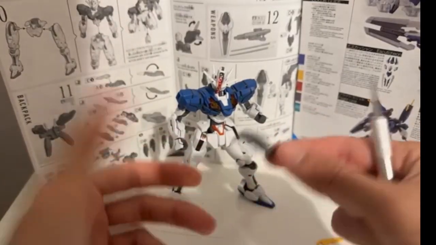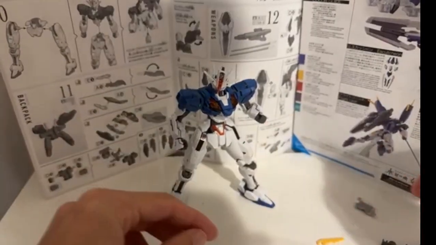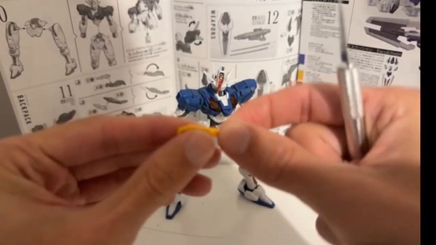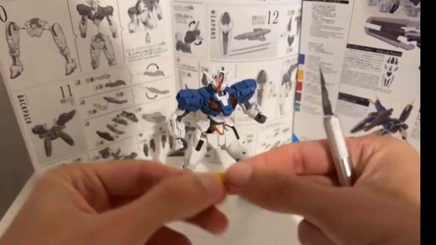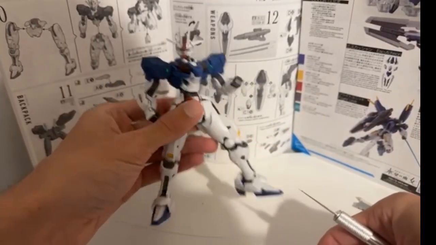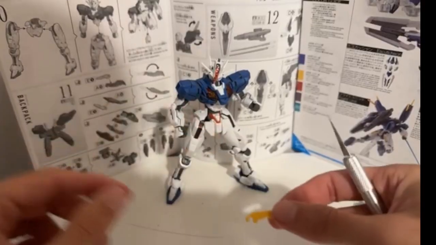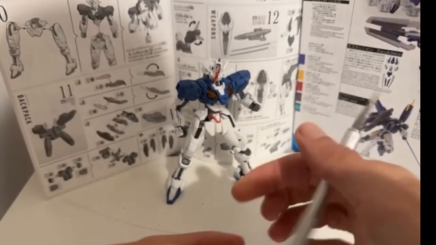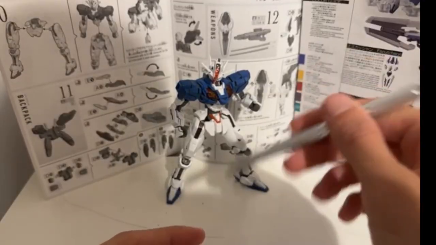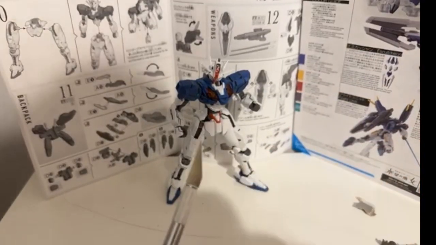Gray parts are mostly covered again, so I'm not too worried about those. And you've got a simple bit of yellow as well, so not too much. I think the only other yellow on this kit is actually on the knees. So that's it. Pretty plain kit, not too much going for it. It's got the white, blue, and the red. But I really do like the color of blue that they went with. It's a really nice blue.